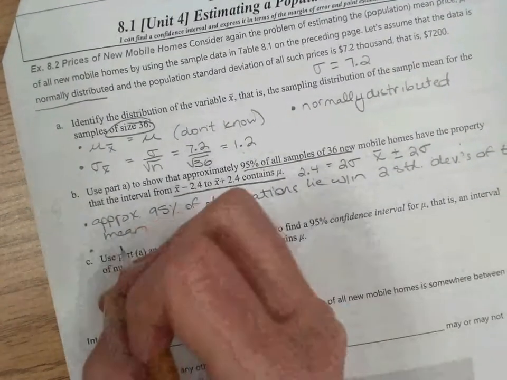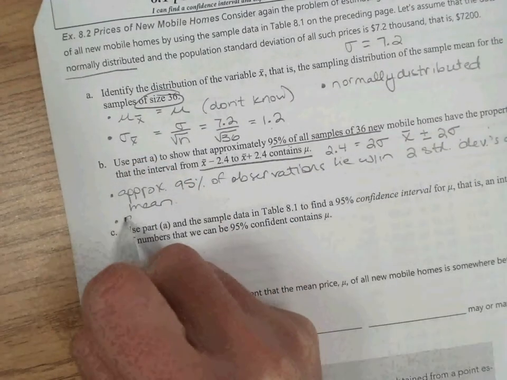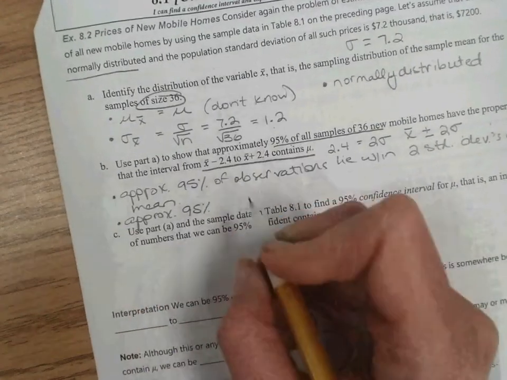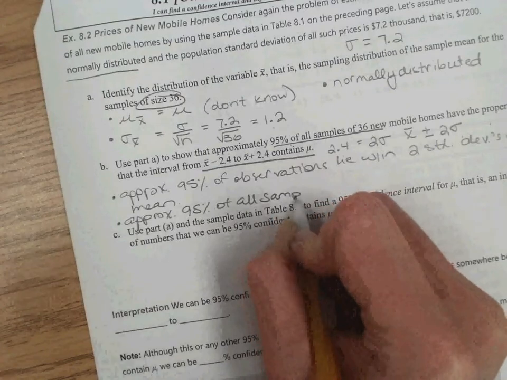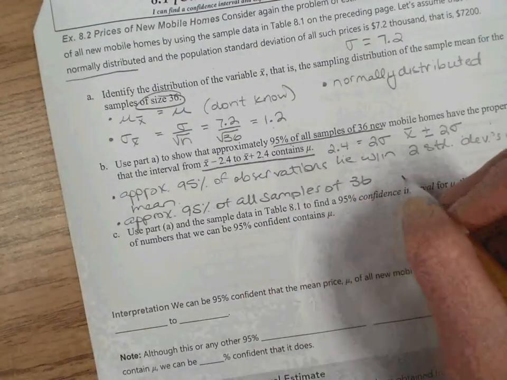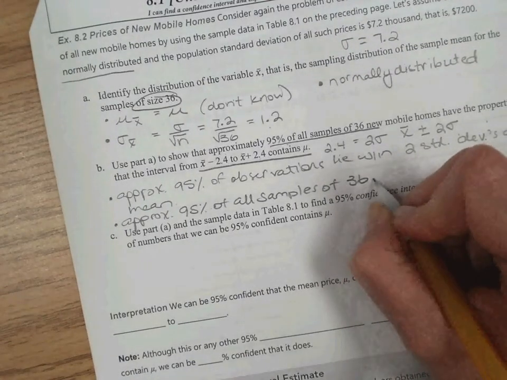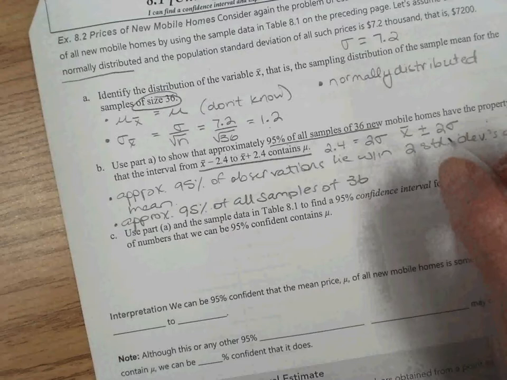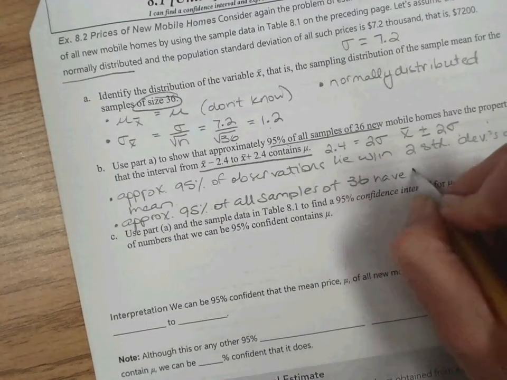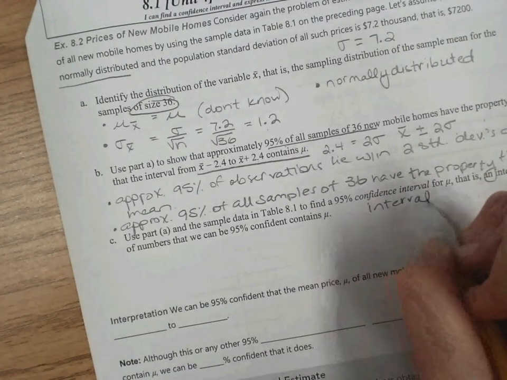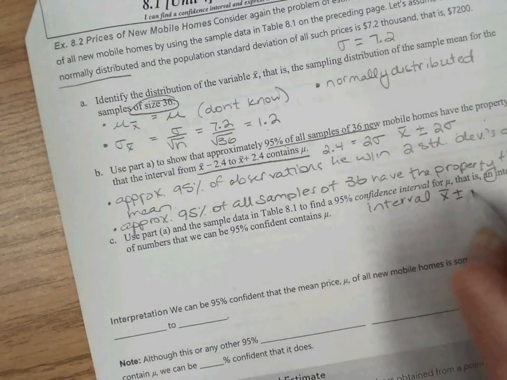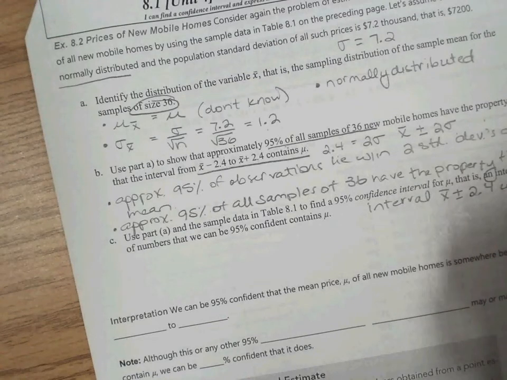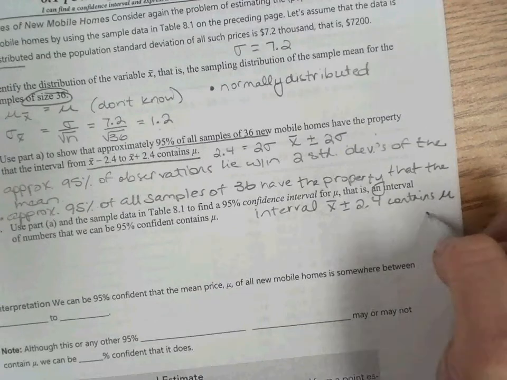And so similarly, approximately 95% of all samples of 36 new mobile homes have the property that the interval x bar plus or minus 2.4 contains mu, our population mean.